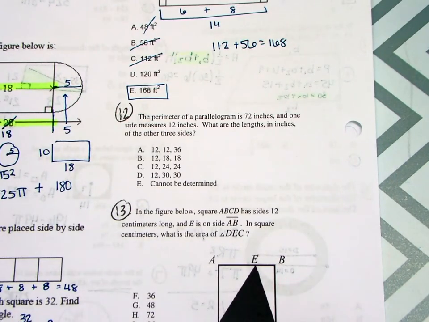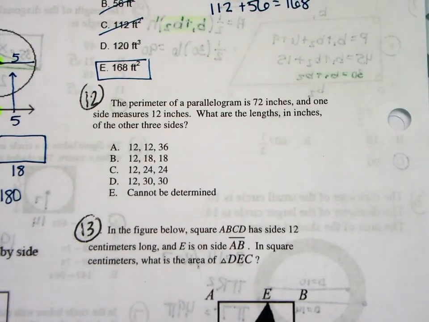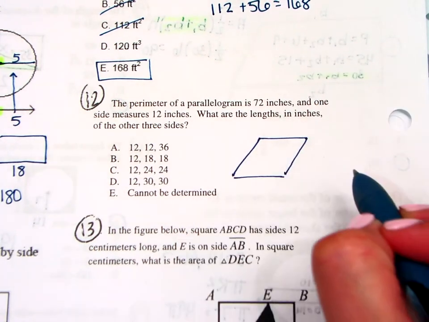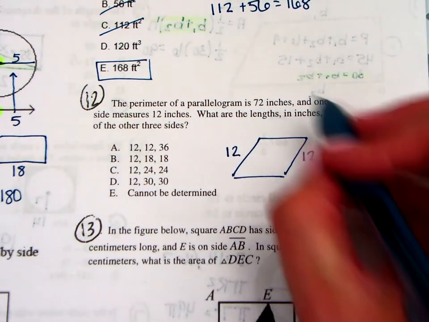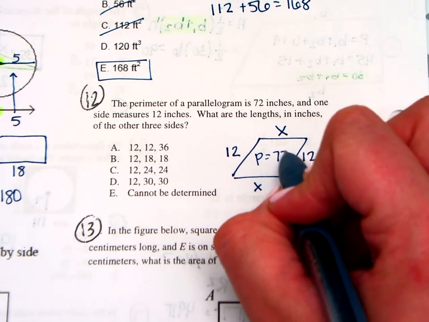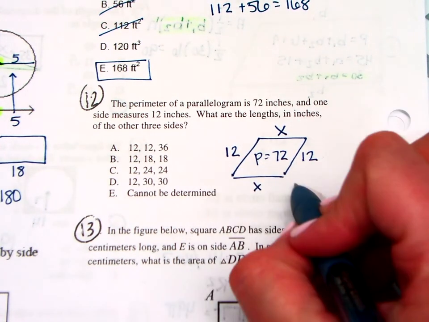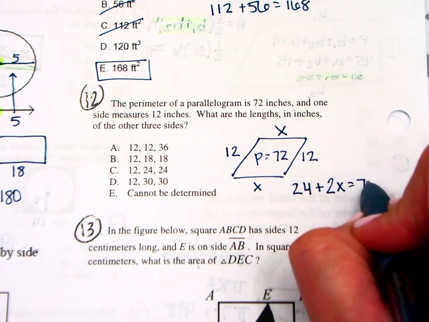Number 12, the perimeter of a polygon is 72 inches. One of the sides is 12. What is the length of the other 3 sides? So in a parallelogram, the opposite sides are equal. So if this length is 12, so is this one. Also, the top and bottom must also be the same, and if the perimeter equals 72, we have to add all our sides together. So 12 plus 12 is 24, plus x is 2x, and it has to add up to equal 72.